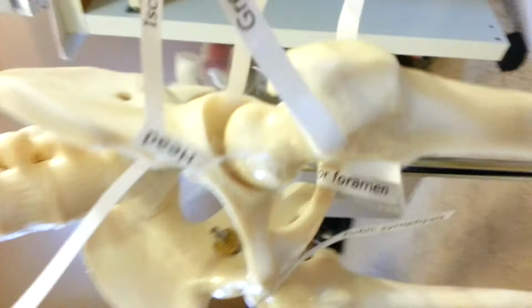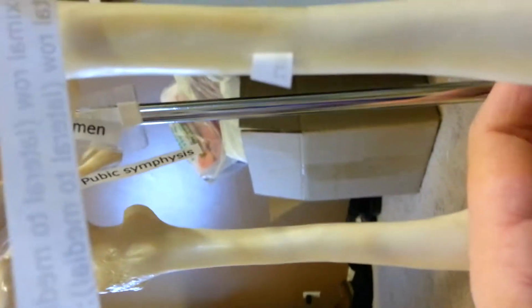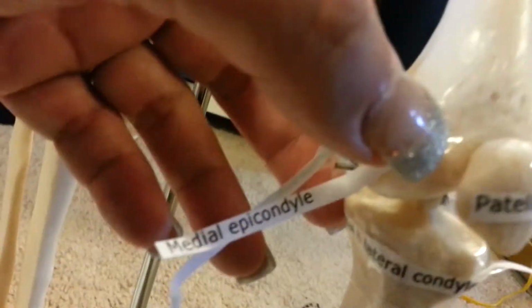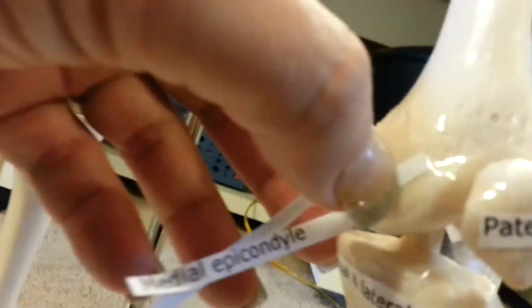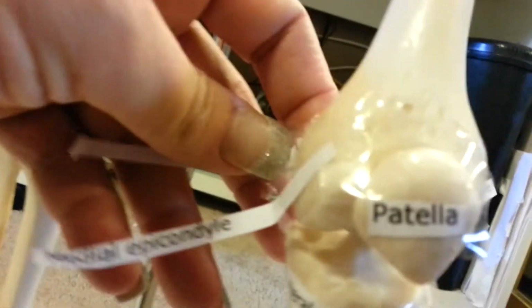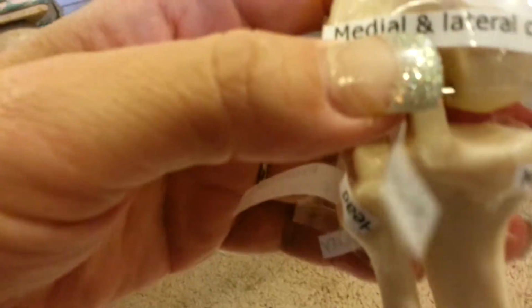We have the greater trochanter, which is this large knobby part, which would be your hip. And then as we come down, we have your medial epicondyle, which is this rounded part right here of the bottom of the femur. And then on the back, we have your medial and lateral condyles, which are these bumps right here on the bone where in between the tibia connects in.